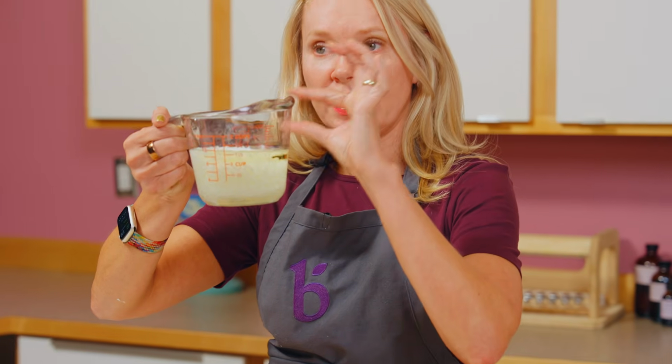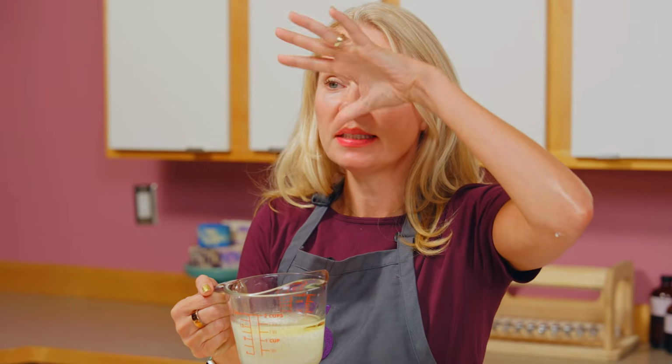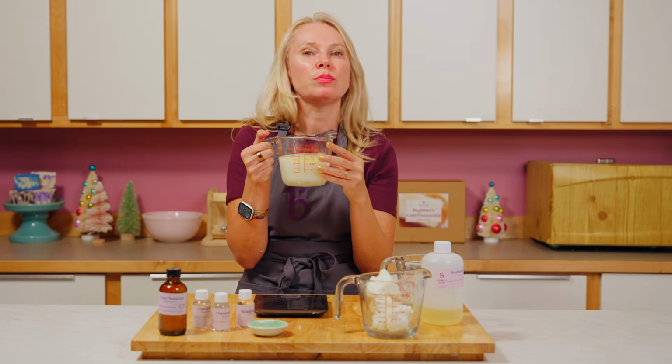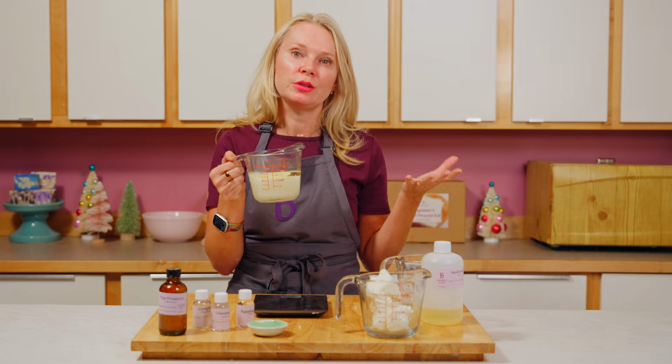You'll notice the size of this container. There's not a lot of headspace in there. If I was to do this, 10 ounces of my emulsifying wax and my sunflower oil, in something that had a lot of headspace, the air on top of here can superheat, causing your Pyrex or your glass container to break. So keep that in mind when you're melting this in the microwave. And if you're worried at all, you can always use a double boiler.